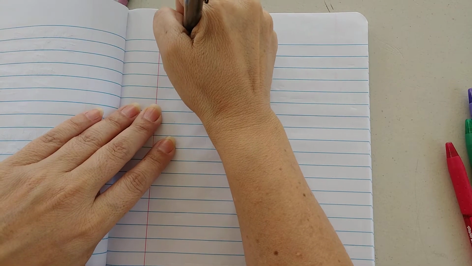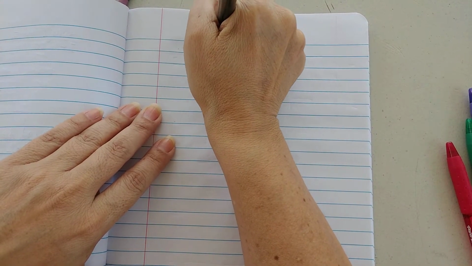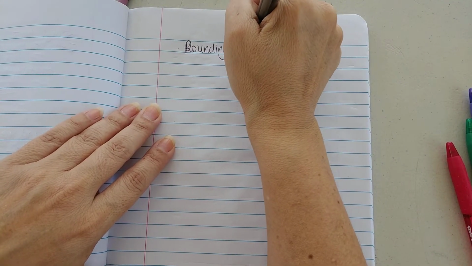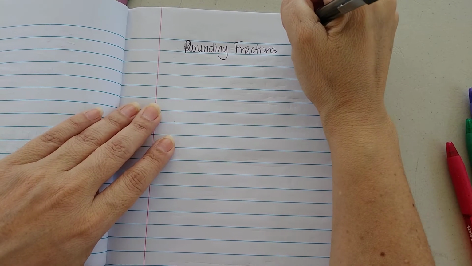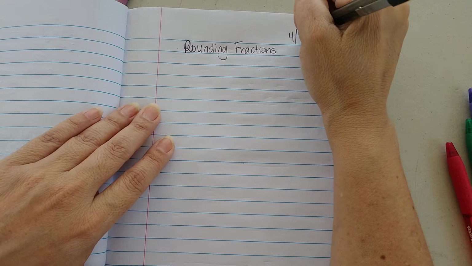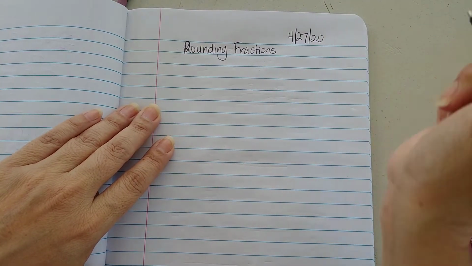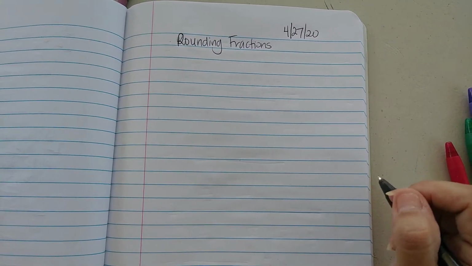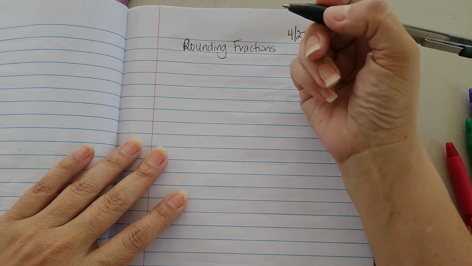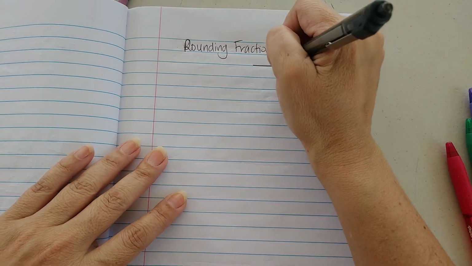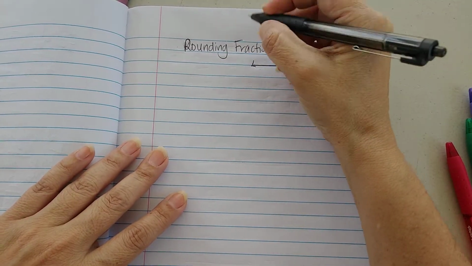So last week you guys did rounding fractions. Put the date. So really quick, just rounding fractions. I reminded you that to use your benchmarks, it will help you understand where a fraction belongs. So I'm just going to write quickly the benchmarks of the fractions.